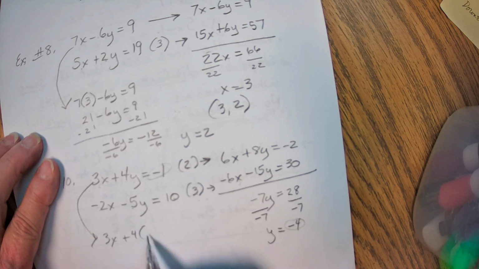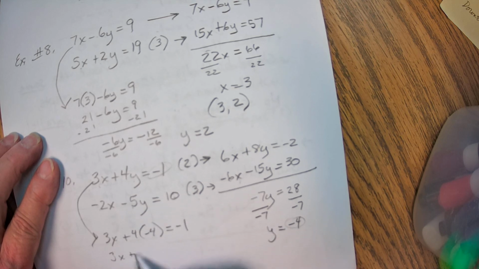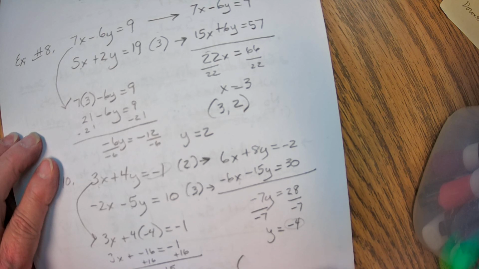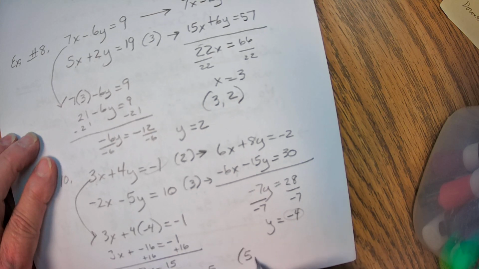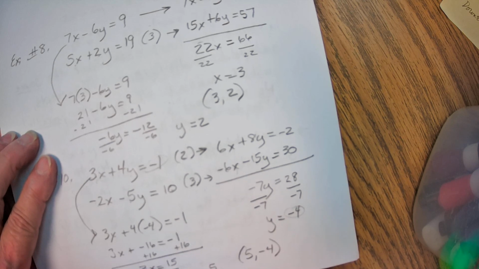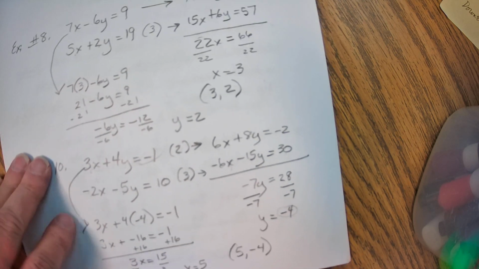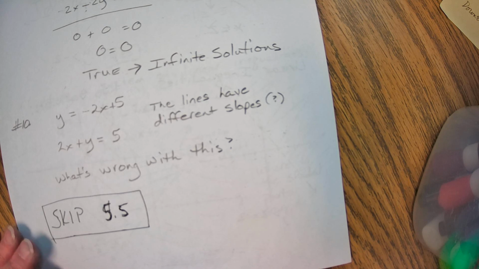3x plus 4 times negative 4 equals negative 1. This would give me 3x plus negative 16 equals negative 1. I'm going to add 16 to both sides, which gives me 3x equals 15. Divide by 3, and I get x equals 5. So my answer is written as an ordered pair, x equals 5 and y equals negative 4. And that's it for 5.3.